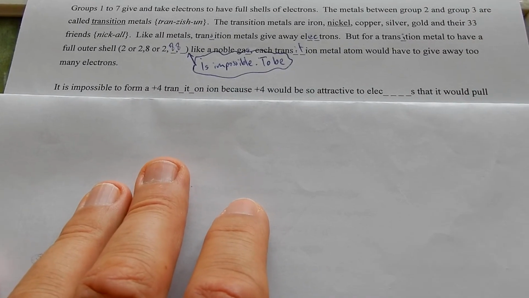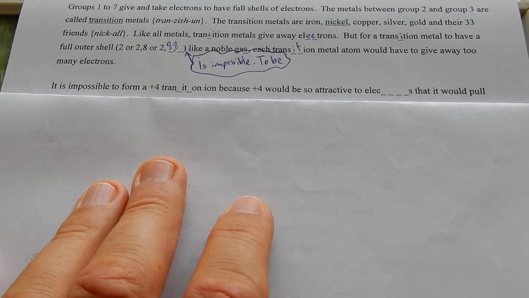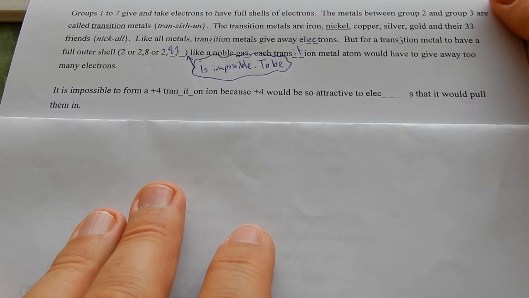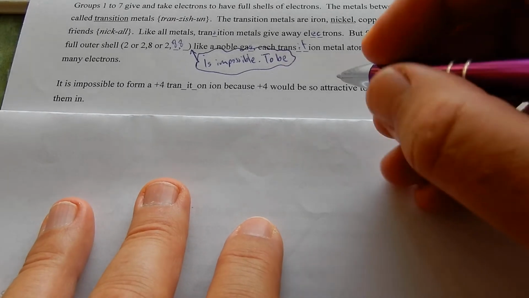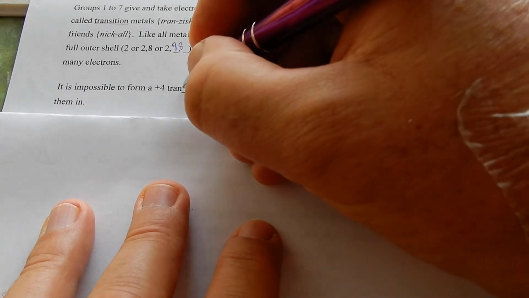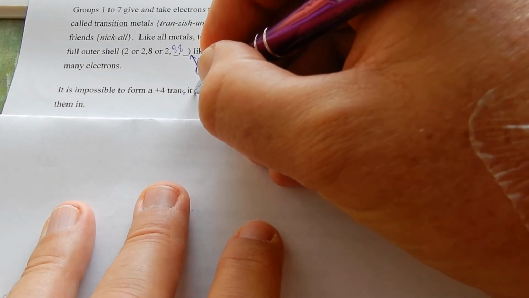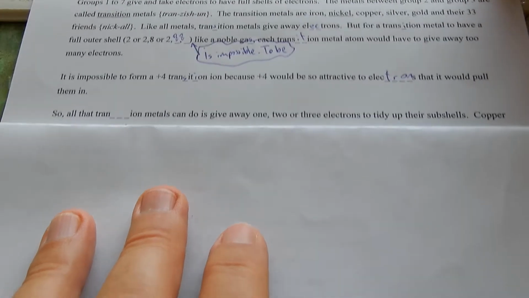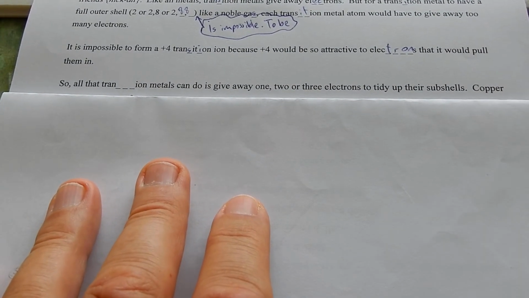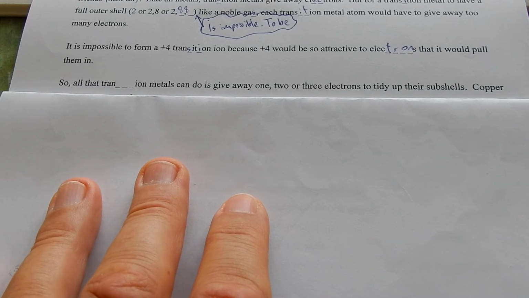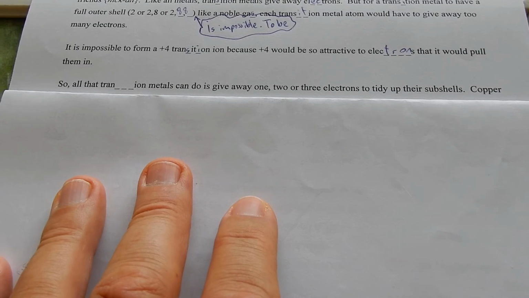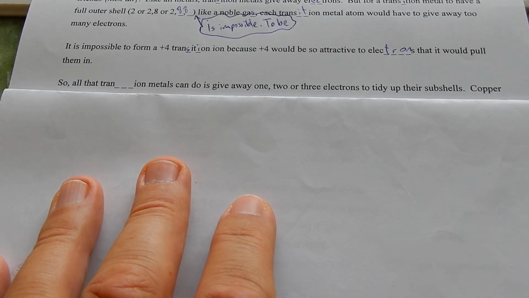It is impossible to form a +4 transition ion because +4 would be so attractive to electrons that it would pull them in. Although we do talk about valencies of +6 for manganese, it's more complicated. Valency is theoretical stuff, so there's no +4 ions.